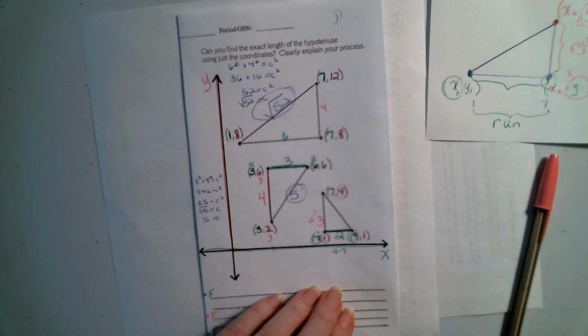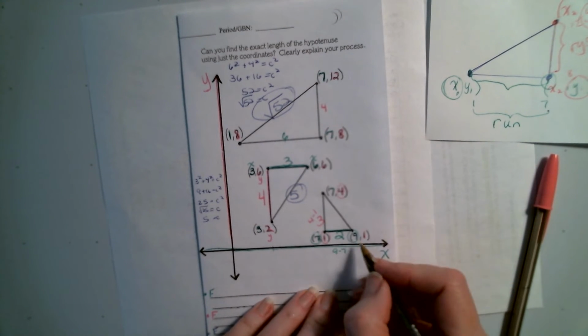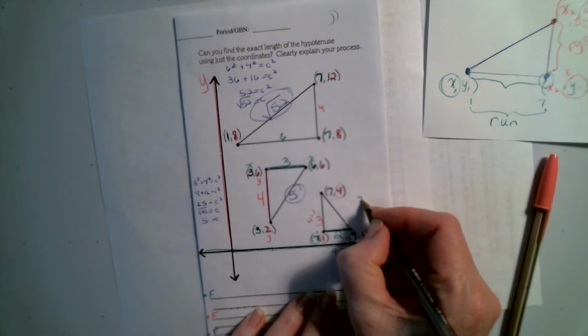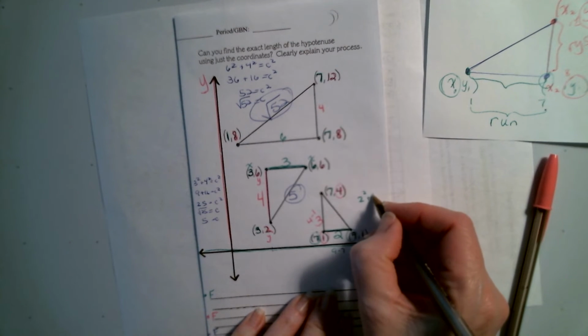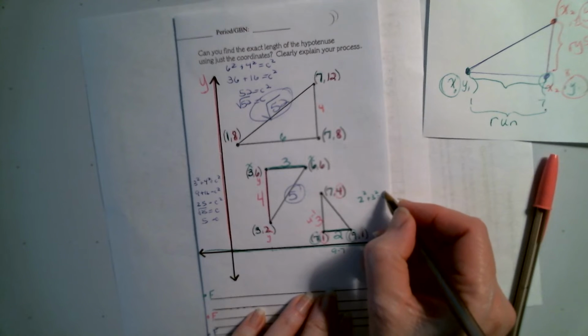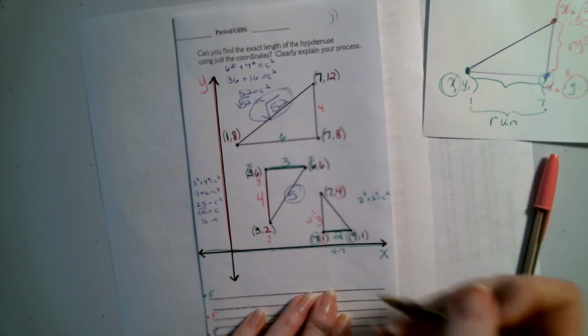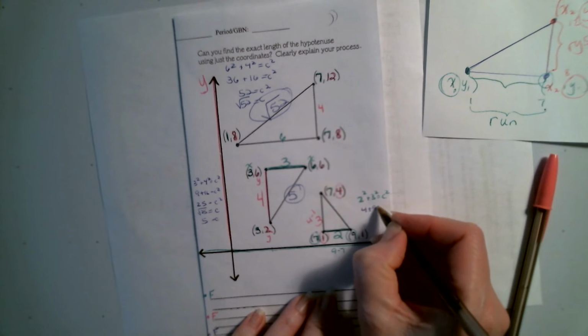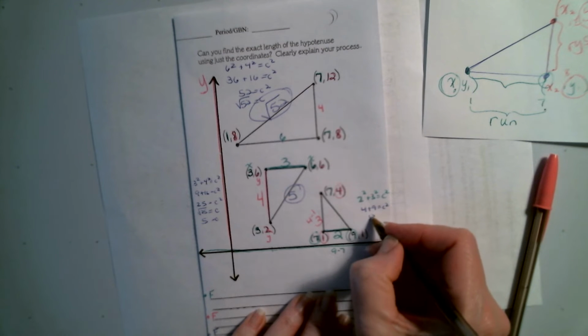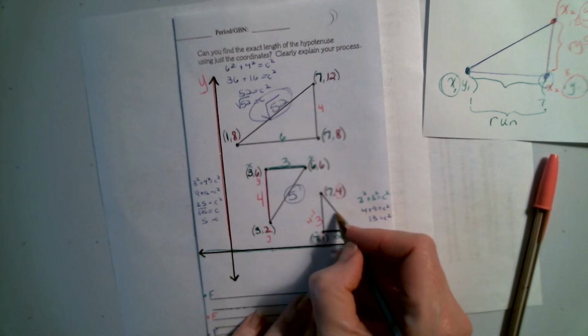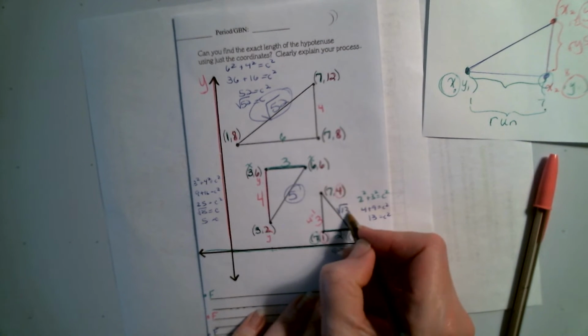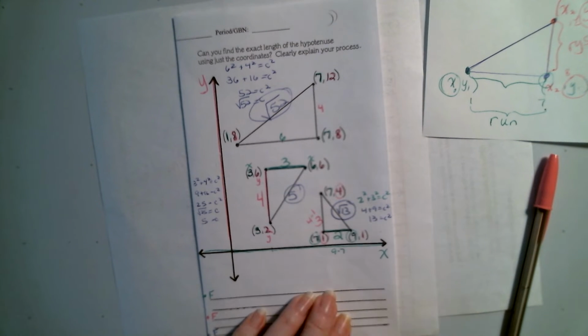And it's that difference that I'm going to use in the theorem. 2 squared plus 3 squared would equal c squared, right? 4 plus 9 would equal c squared. 13 would equal c squared. So this is the square root of 13.